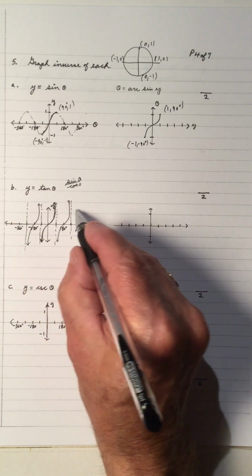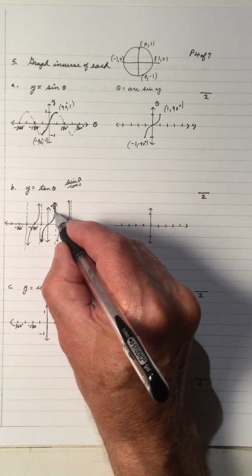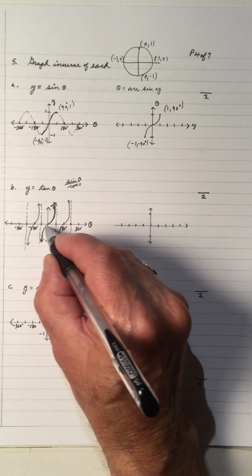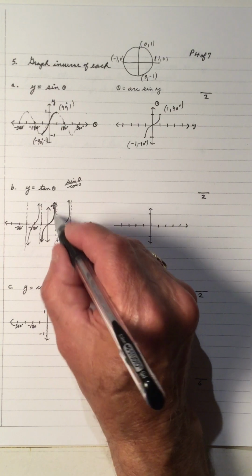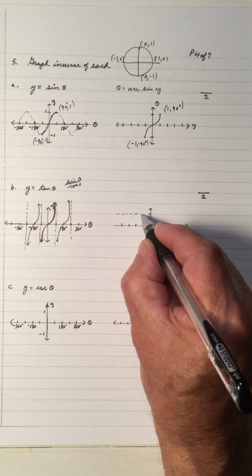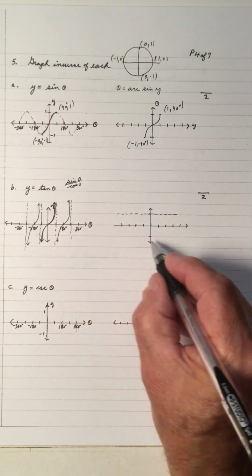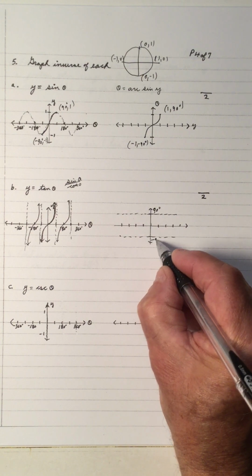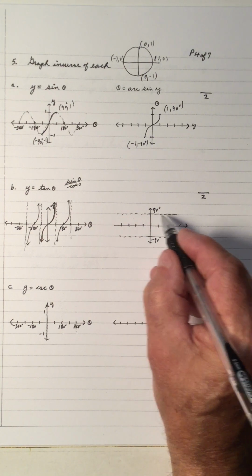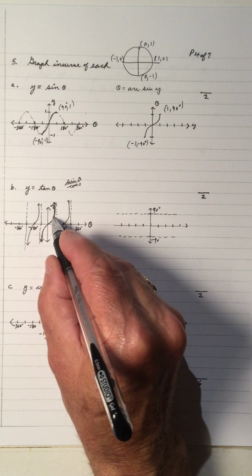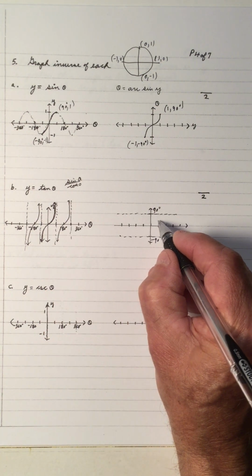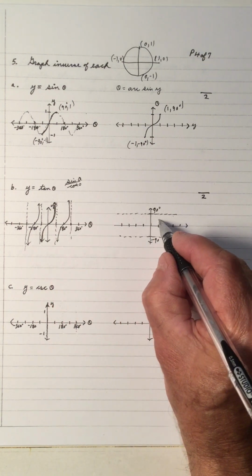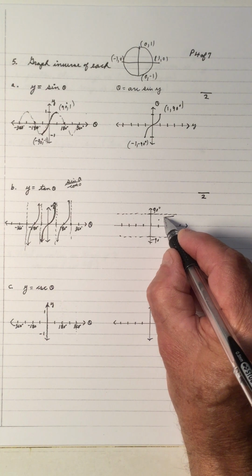Again, it fails the horizontal line test, so we have to restrict it. This is the area we're restricting it to. This is 90, that's negative 90. So your domain becomes your range, and these vertical asymptotes become horizontal asymptotes. So this is 90, this is negative 90, and 45 here is a 1. So it goes towards the horizontal asymptote, like this.